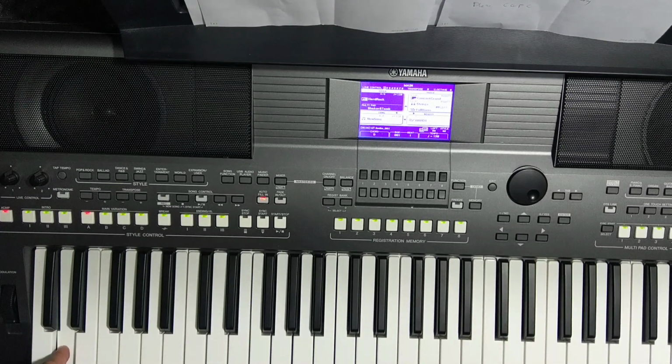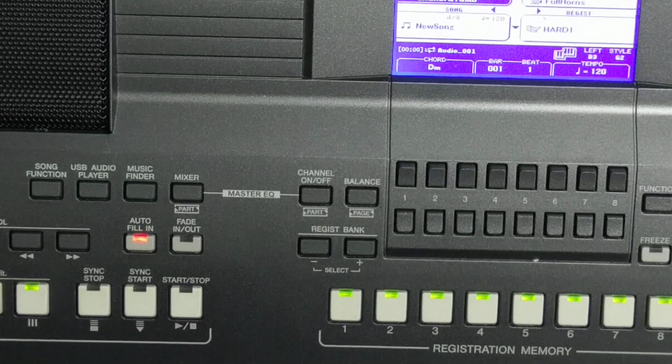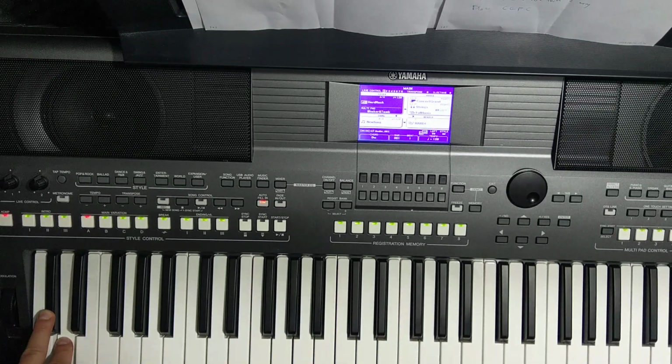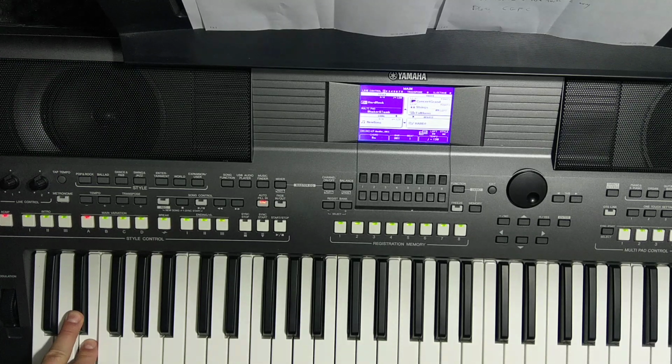I mean, you press D and half of the tone down and you get D minor, Dm. Now I'm playing Dm, so this is D minor. E major, but E with the corresponding half of the tone down, it's E minor.